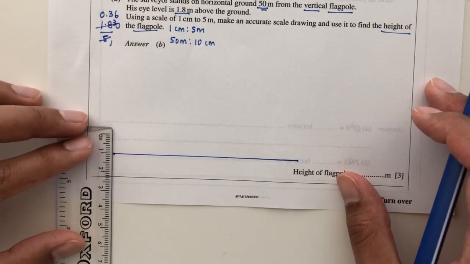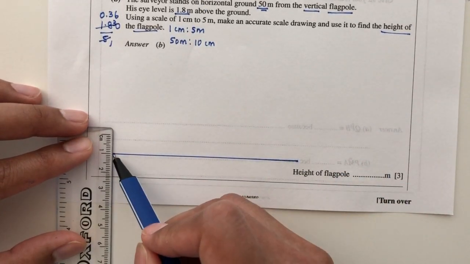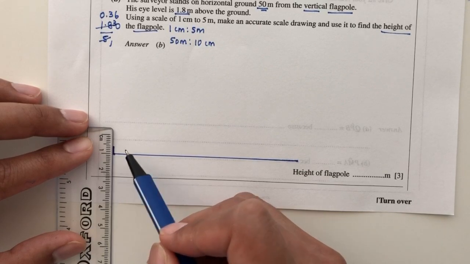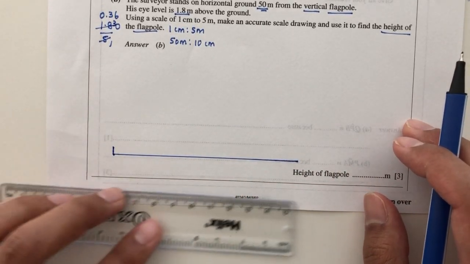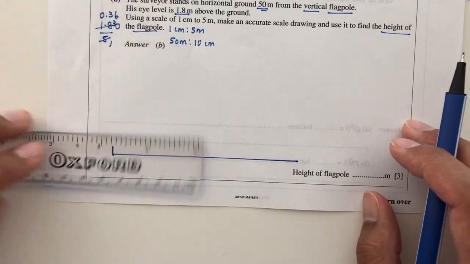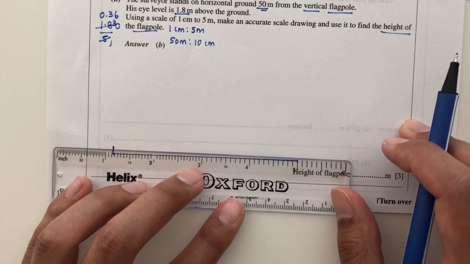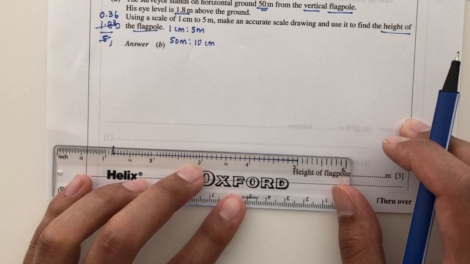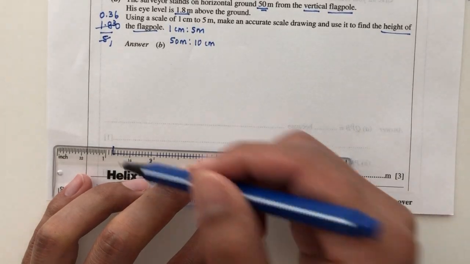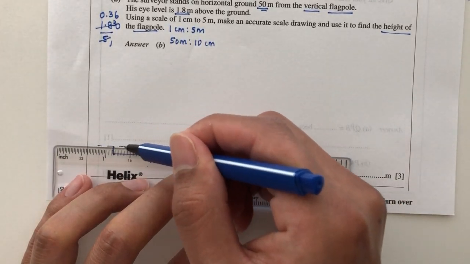So let's measure that, about this length. Now let's draw a horizontal line here so we can show the angle of elevation that he has.